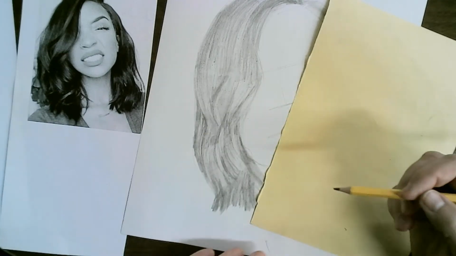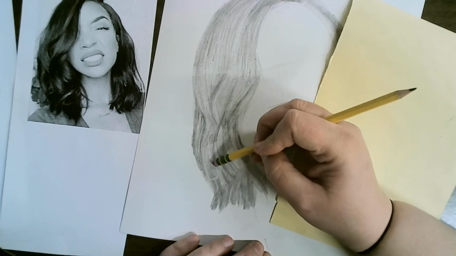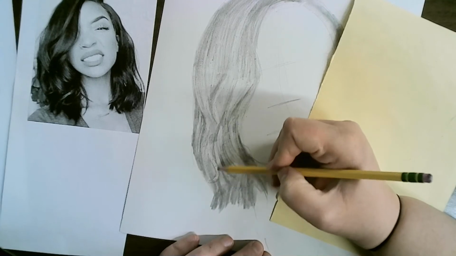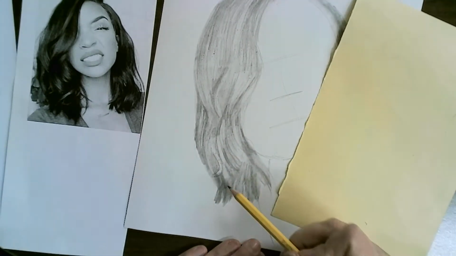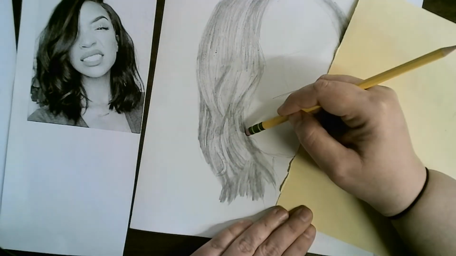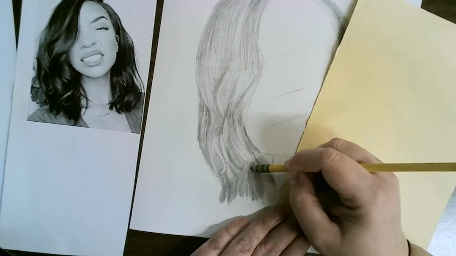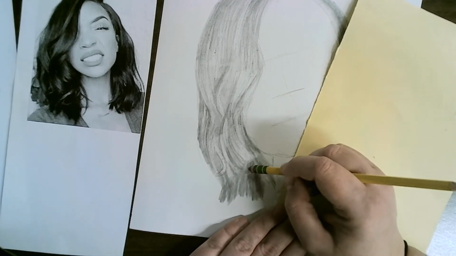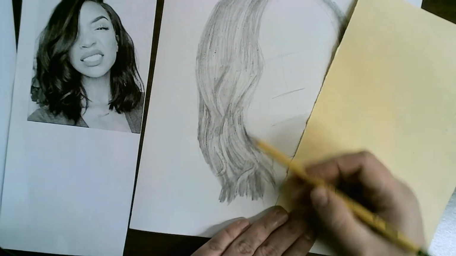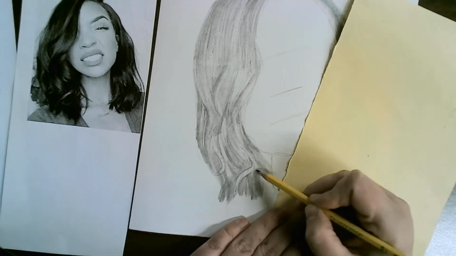I add that darker chunk next to it. So I'm looking at some of the chunks that are on top too. Redrawing some of those pieces that overlap. Okay, so then this piece becomes this piece that changes direction. And this piece overlaps.